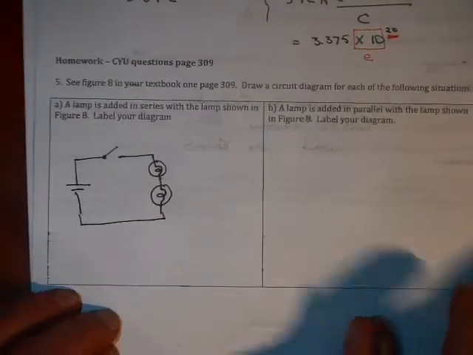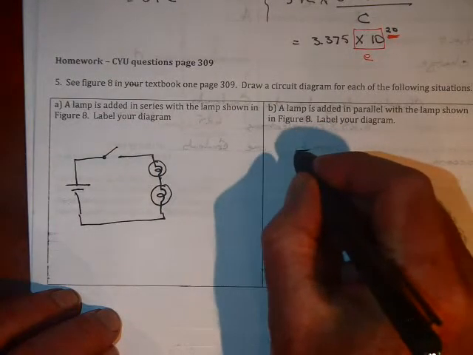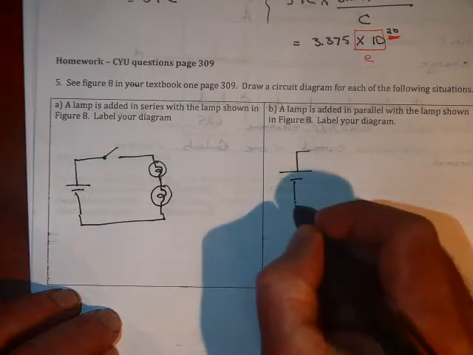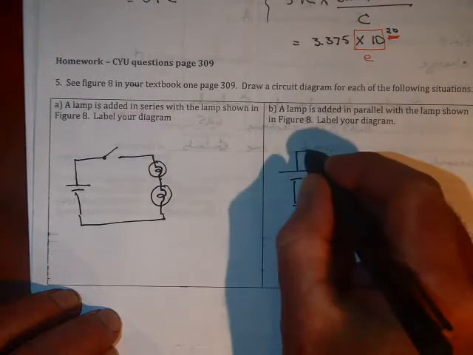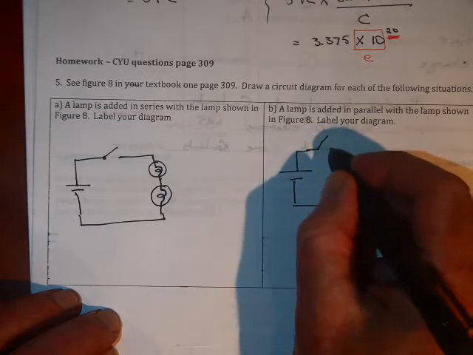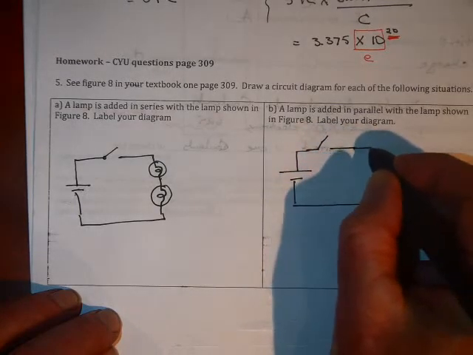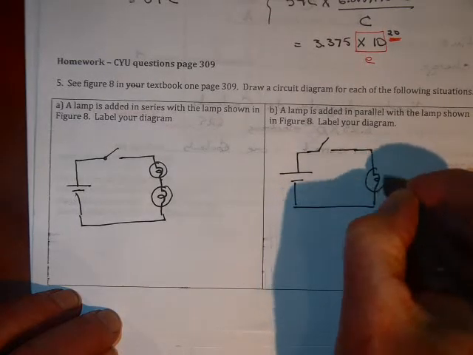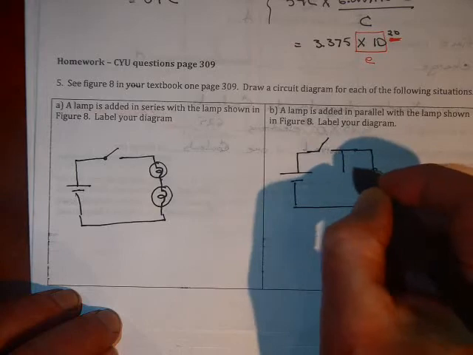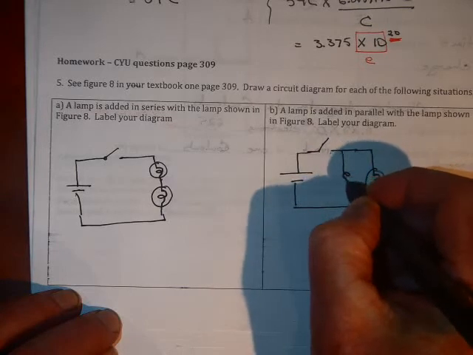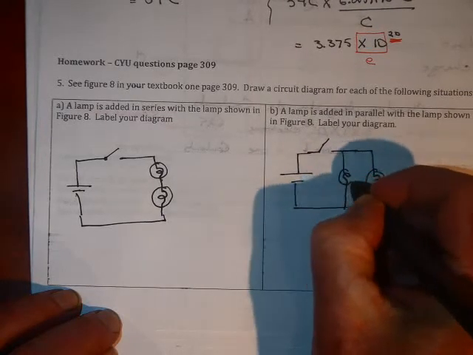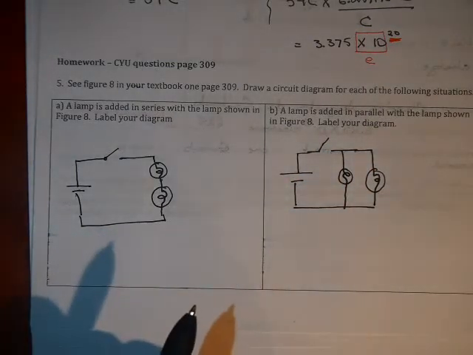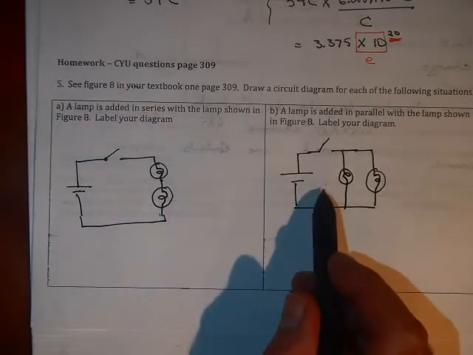In parallel, what they're looking for is, here's the cell, here's the switch, here's the first lamp, so the second lamp I'm going to put right here. I'm not good at these little diagrams, these little lamps, like that. So that's it. That's all they're asking for. One in series, one in parallel.